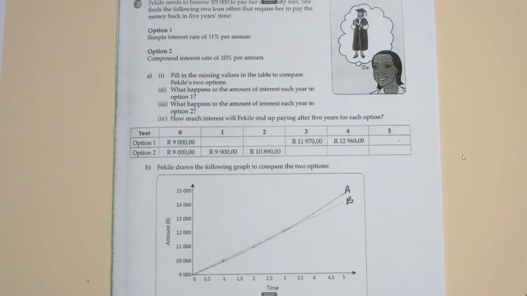Remember when we were doing simple interest, I indicated to you that the interest remains the same, meaning the interest does not change. Like in year number 1, the interest will be 900 up to year number 5. What we must do, we just add each and every year's interest to find how much Fikile has to pay.